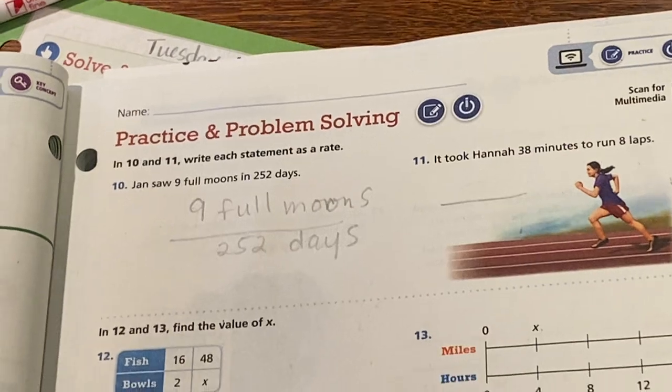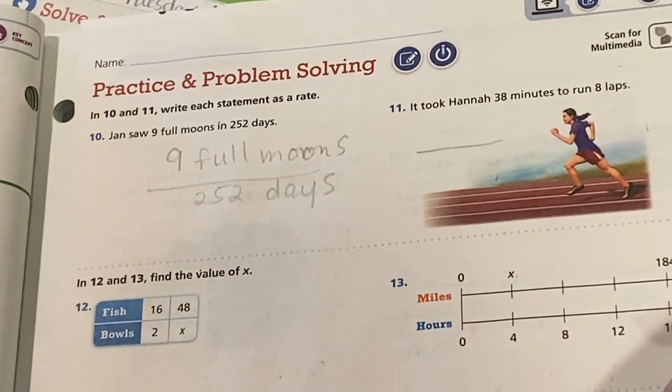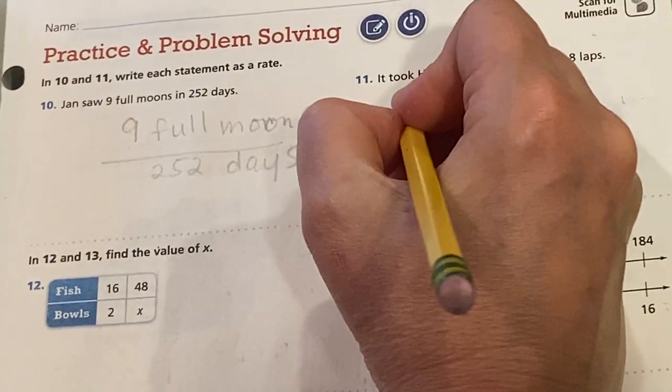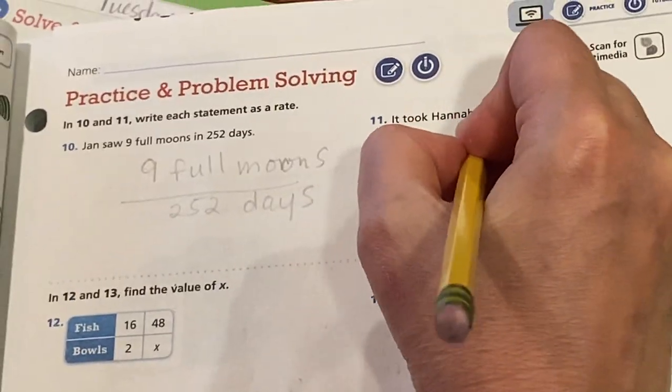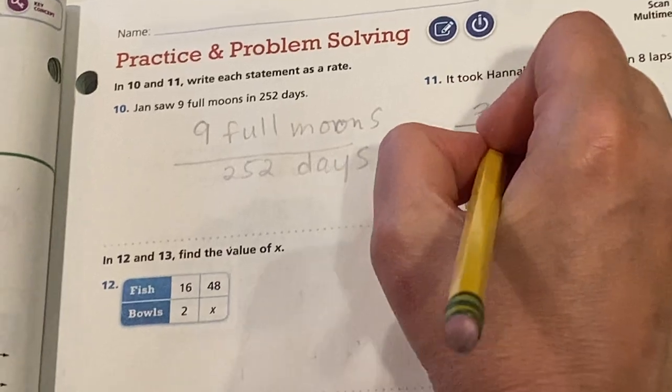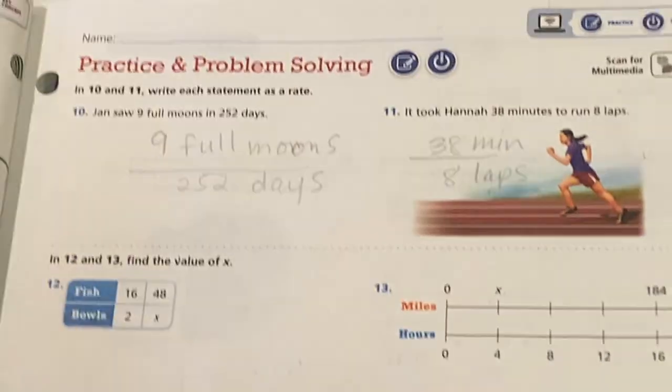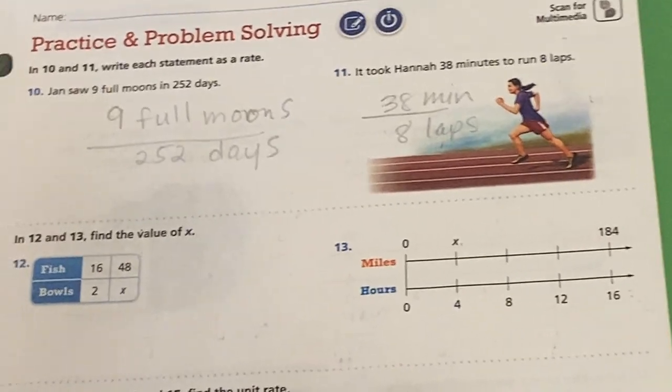Okay? So it took Hannah 38 minutes to run 8 laps as a rate. 38 minutes for 8 laps. Nothing too earth-shattering there.